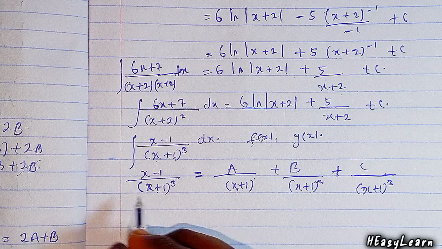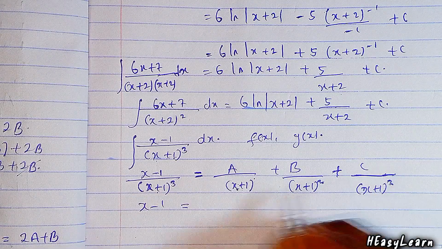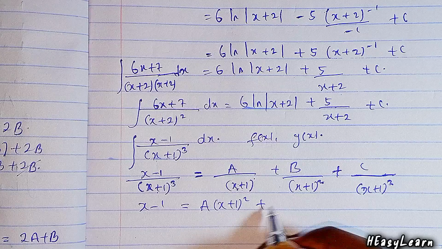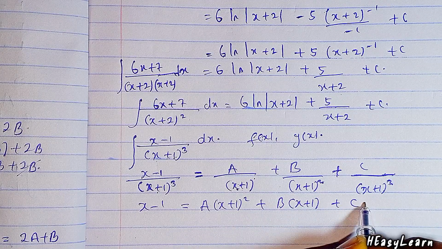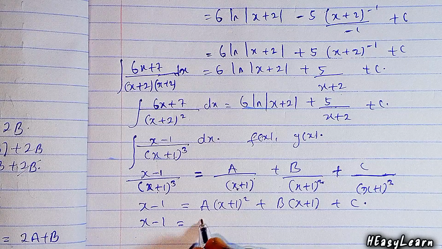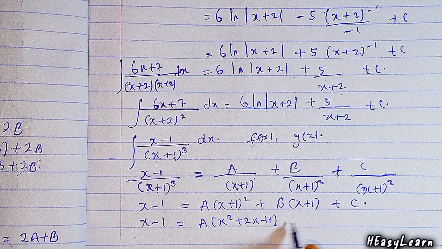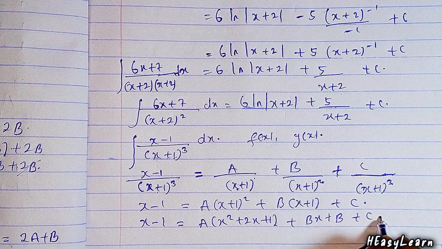So from here, we clear the fraction by multiplying this through. So you are going to have a(x plus 1) squared plus b, it will remain (x plus 1), plus only c. What is this? This is x minus 1 equals a(x squared plus 2x plus 1) plus bx plus b plus c.